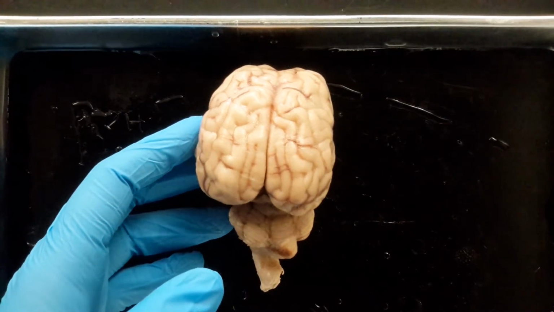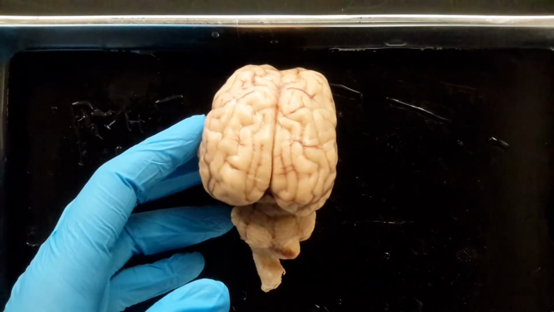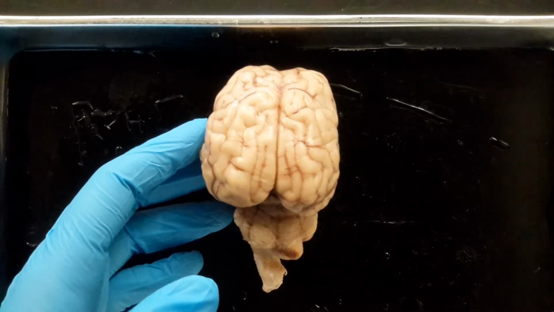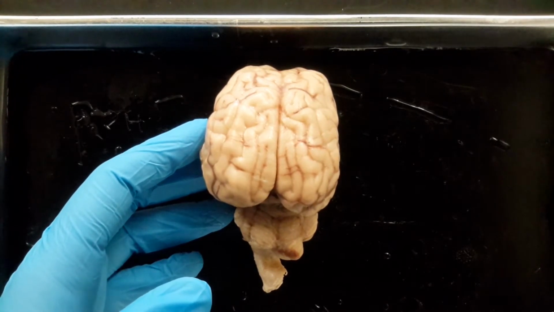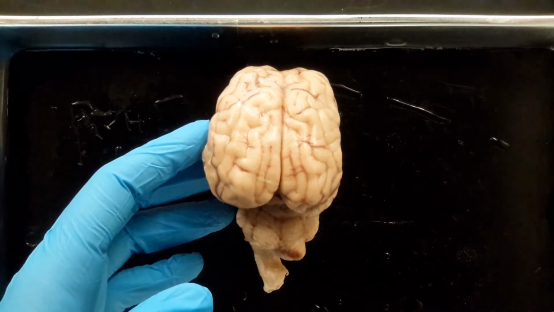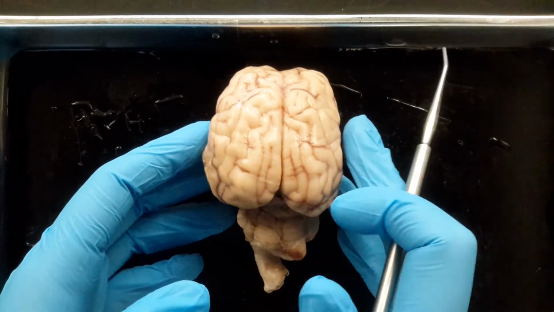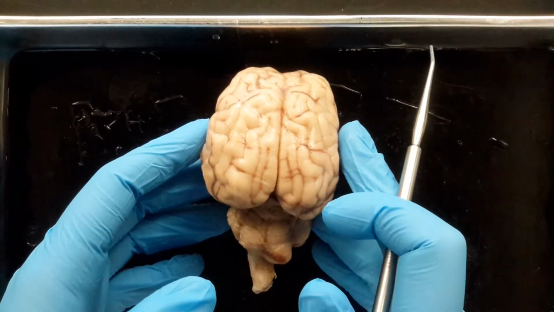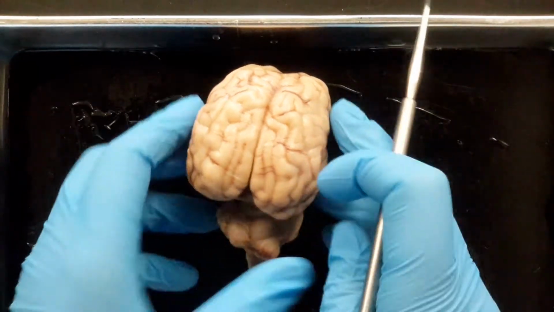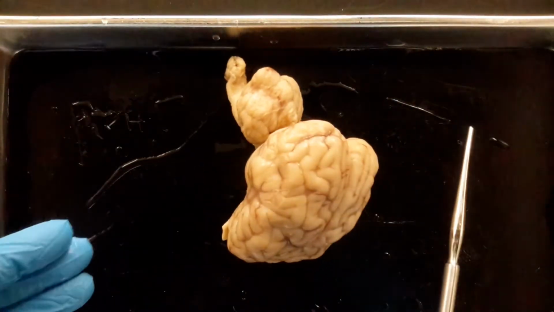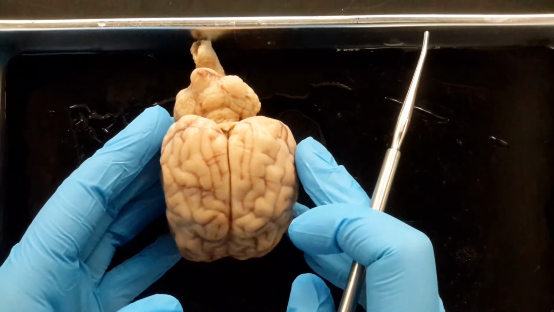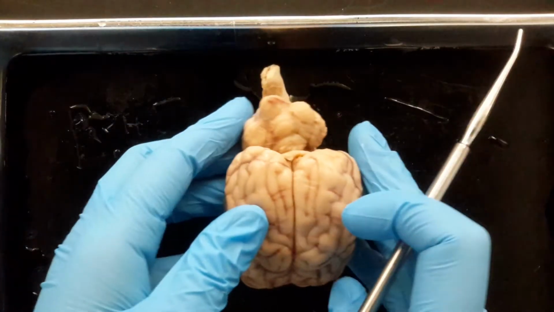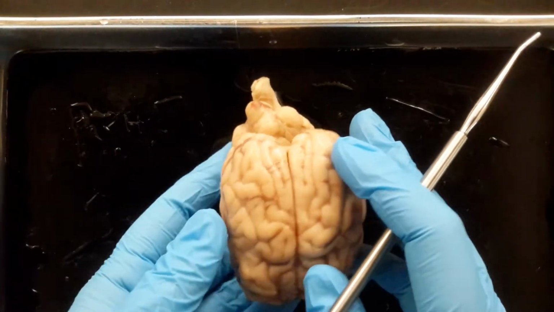Okay, so we are going to go over surface anatomy first, and then I'll describe a little bit of some of the work you're going to do on the brain before we bisect and look at the internal structures. Okay, so I'm holding the brain. It's actually opposite. Let's see. So to you, that looks anterior. Yes. Okay. So I'm going to hold it in the anterior view for you.